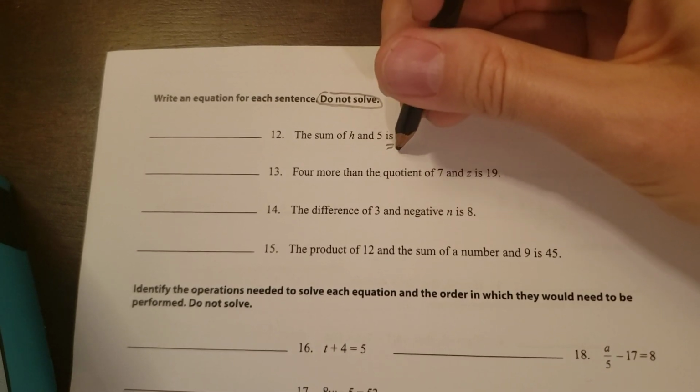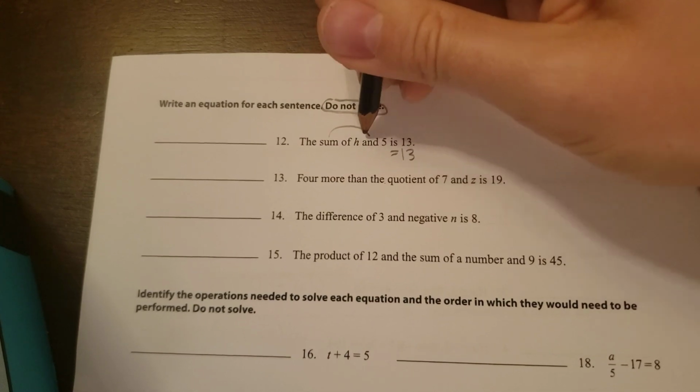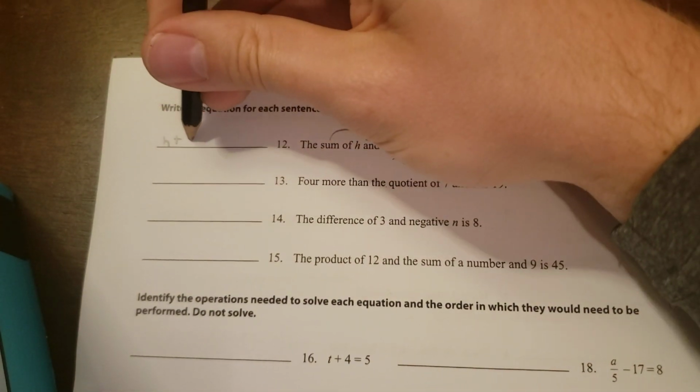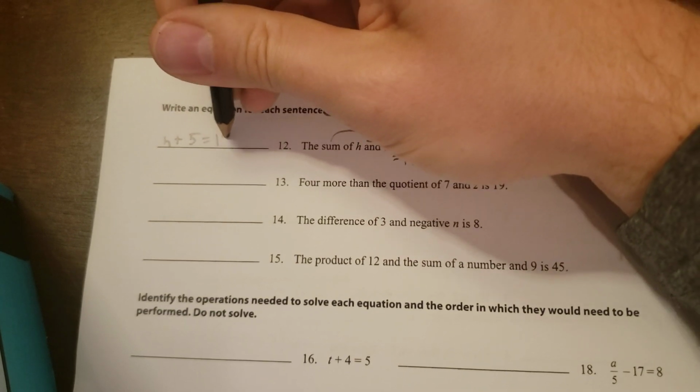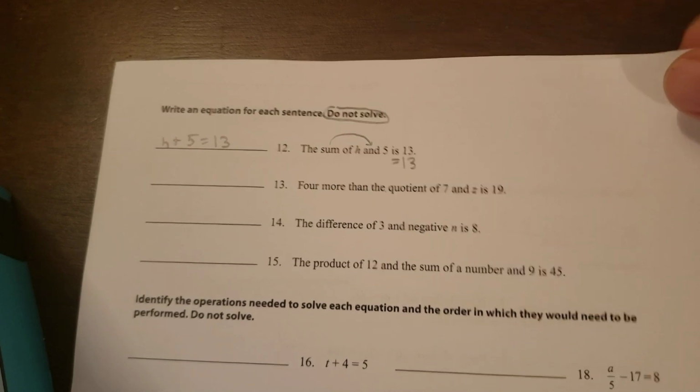So whatever this is equals 13. And again, I have sum. So this is going to be h plus 5 equals 13. Easy enough. I think you guys got that.